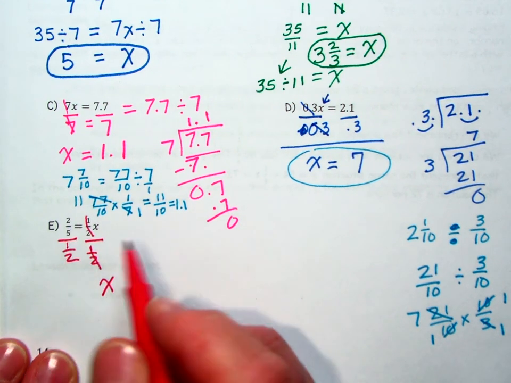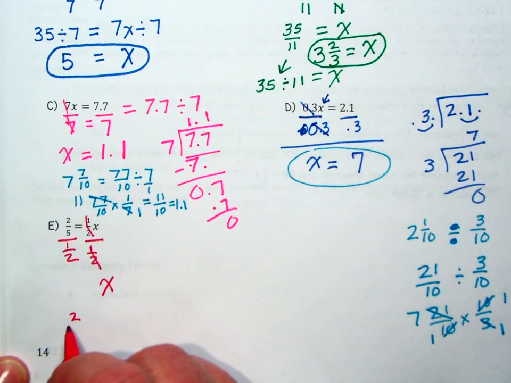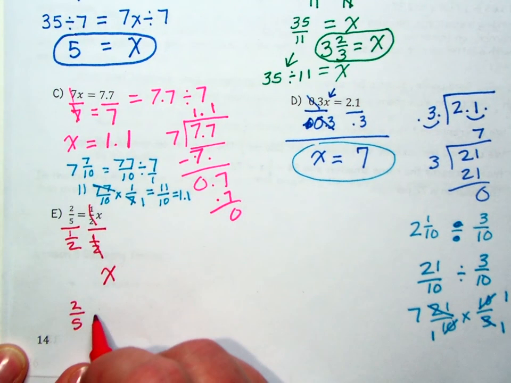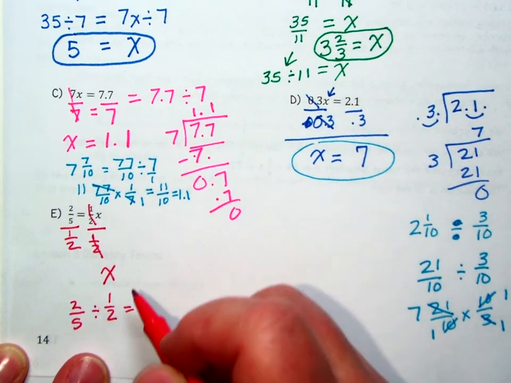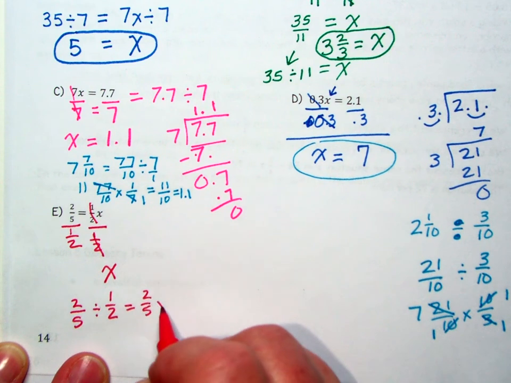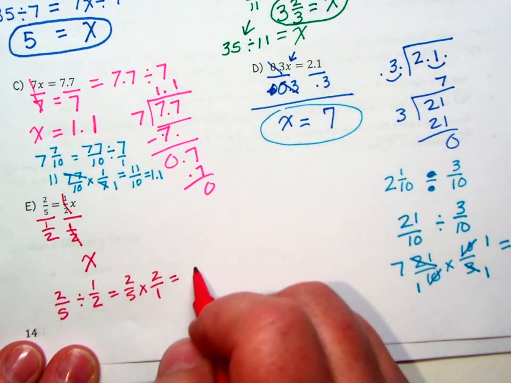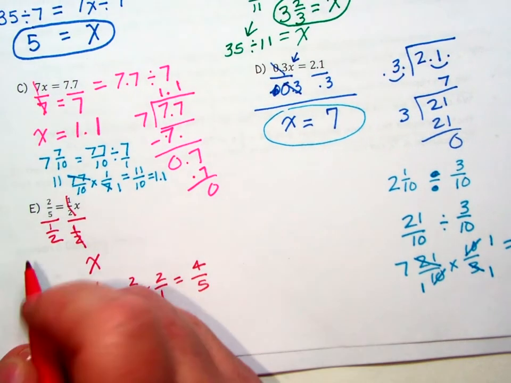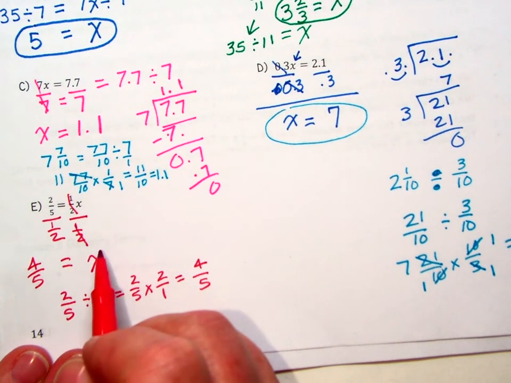And over here I have 2/5 divided by 1/2, which looks crazy, but we've done lots of problems like this. This is just 2/5 divided by 1/2. I do my keep change flip, so it's 2/5 times 2 over 1. And when I multiply straight across, I get 4/5. So I have 4/5 equals x.